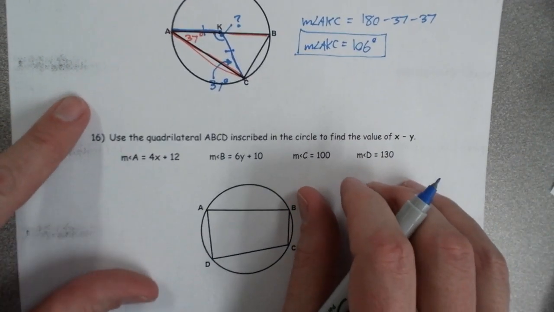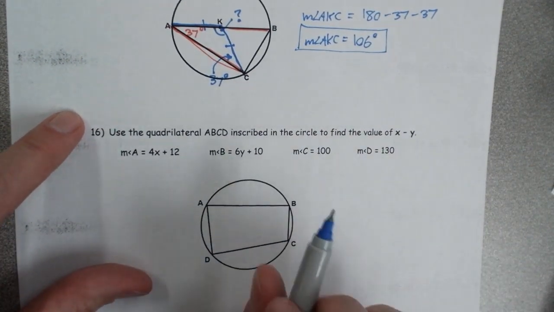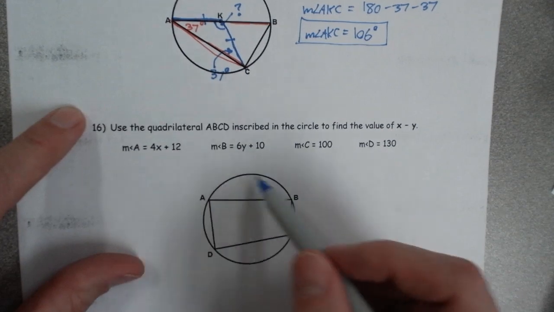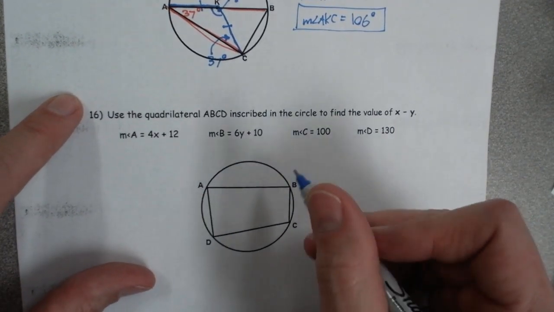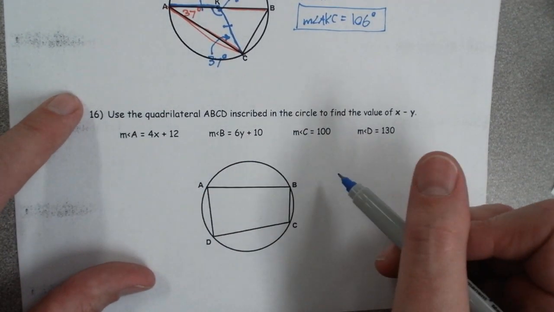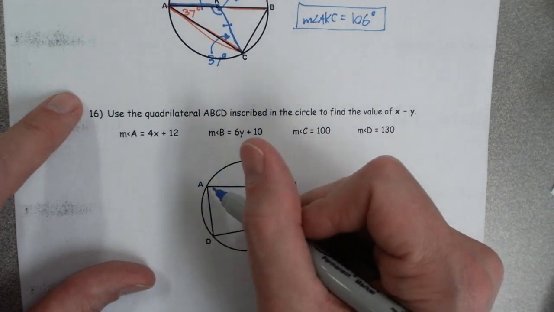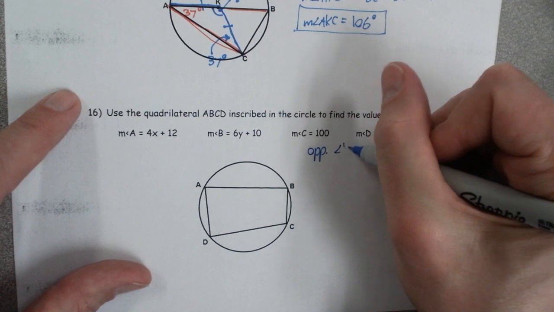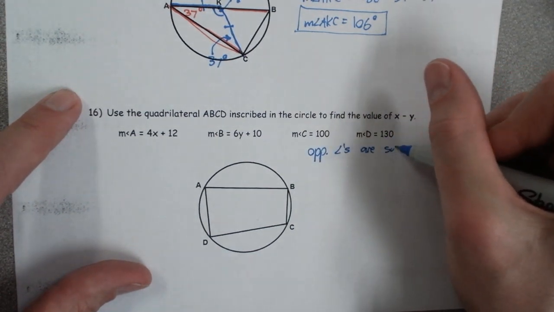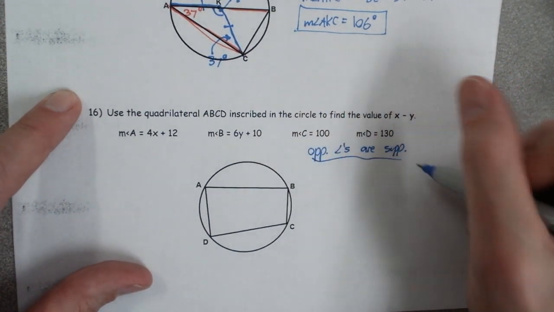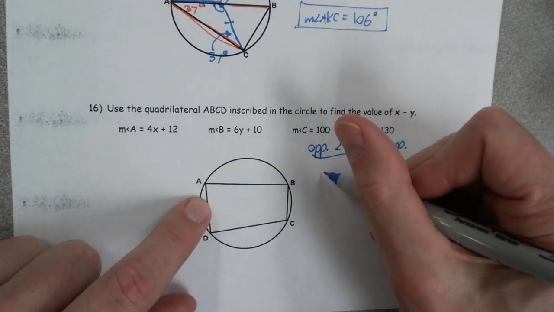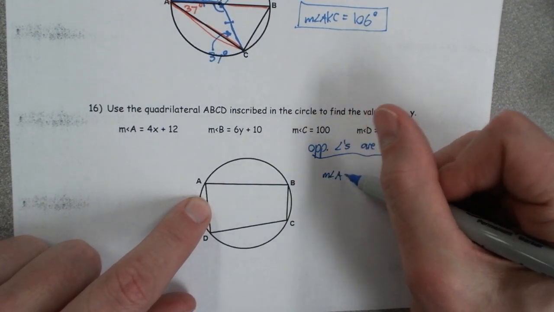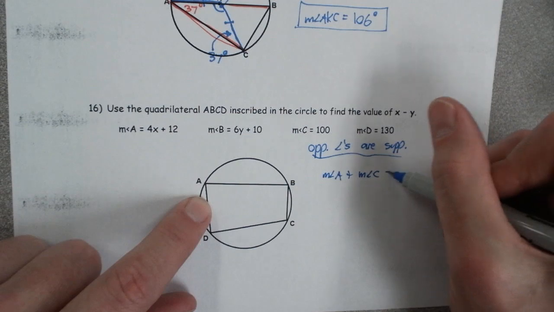Okay, question 16. You have what we call a cyclic quadrilateral. In a cyclic quadrilateral, remember that the opposite angles are supplementary. So opposite angles are supplementary, which means the measure of angle A plus the measure of angle C is equal to 180.